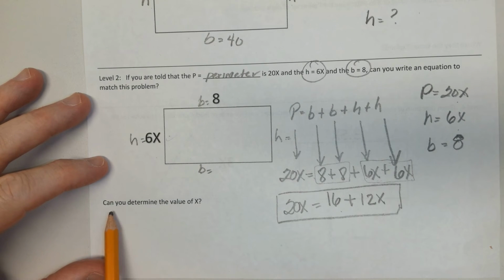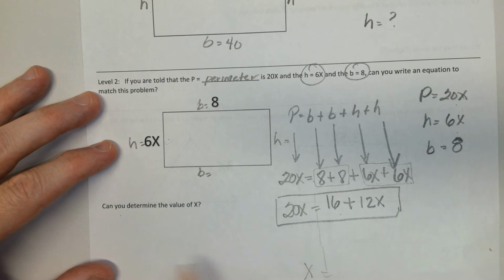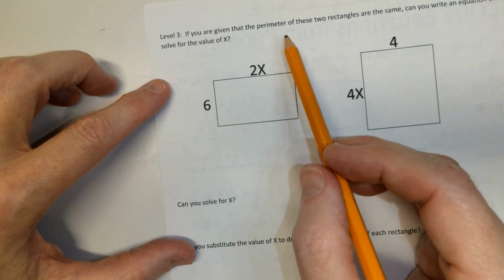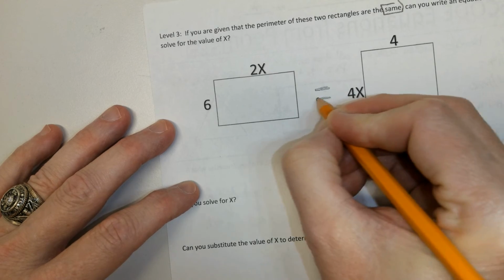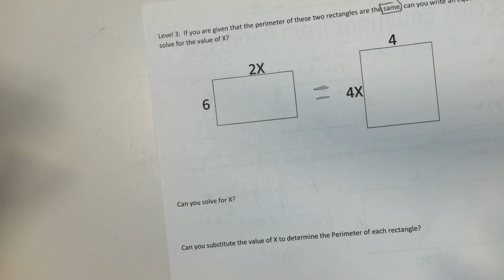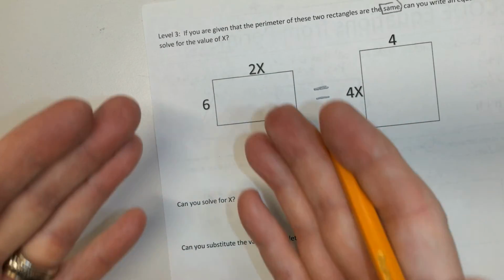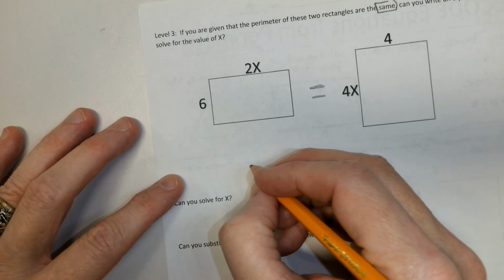Remember, we can also ask you at this point to solve for x. That's what this next part is asking you. Turn it over. Level 3. It gets even more complicated. Now you're comparing the perimeter of two rectangles, but the perimeter of two rectangles is the same. So here's a big hint. Put an equal sign between this rectangle and this rectangle. Try to figure out, if this rectangle is equal to this rectangle, then I'm going to add up these four sides and set them equal to those four sides.